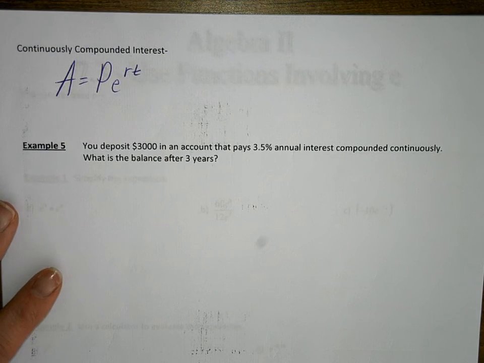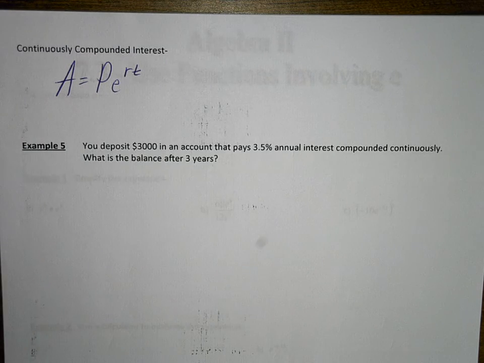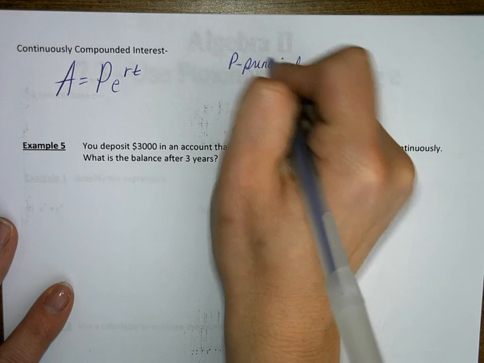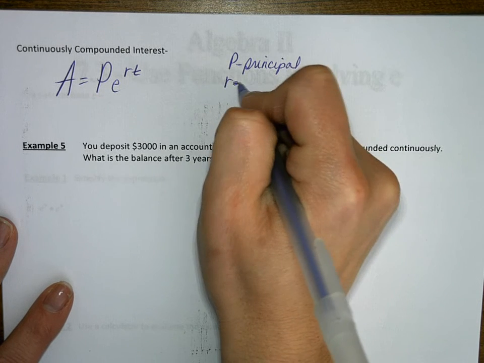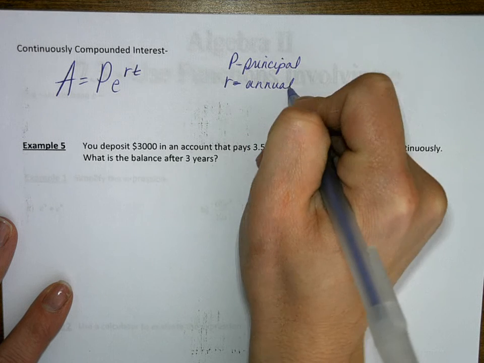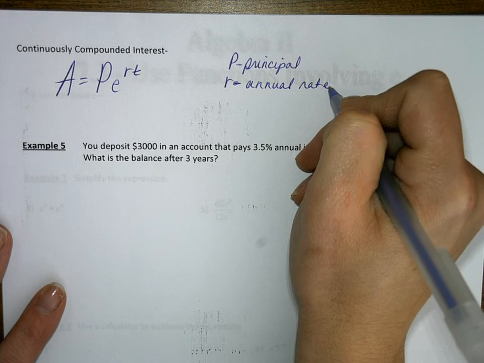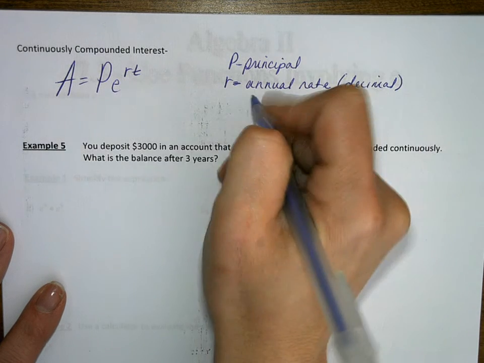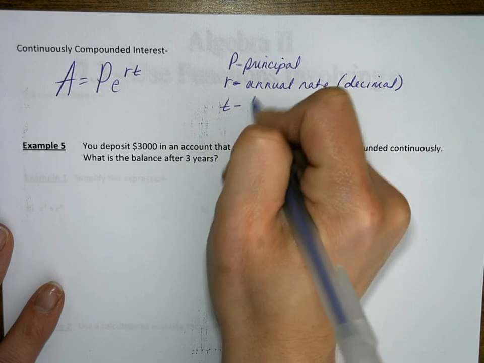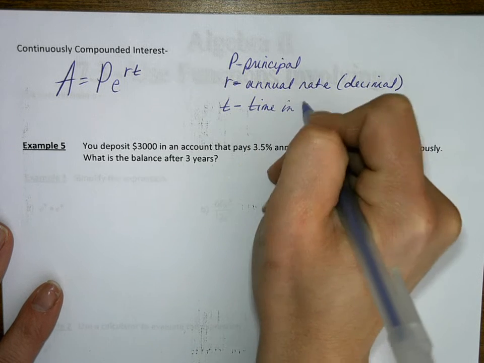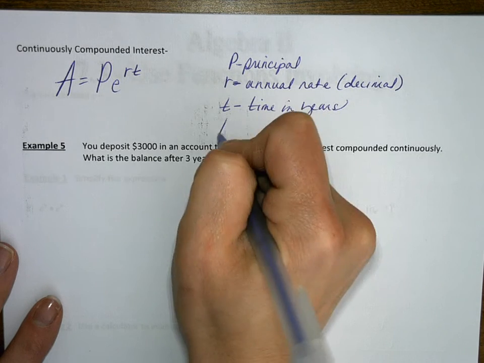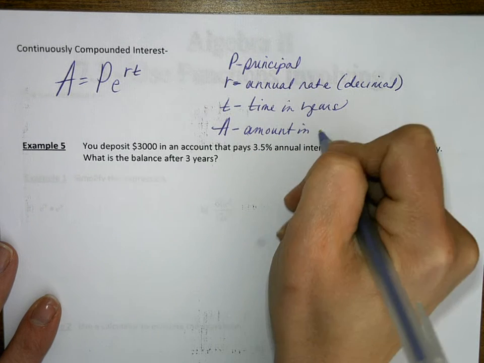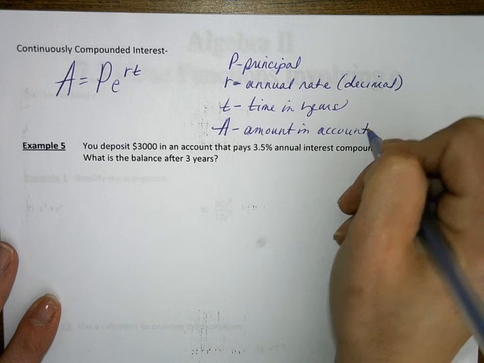Now, the P is still the principal. It is still the amount that you start with. The r is still that annual rate, and remember, it's got to be written as a decimal. The t is still time in years. And the A is still the amount at the end, the amount in the account after t years.